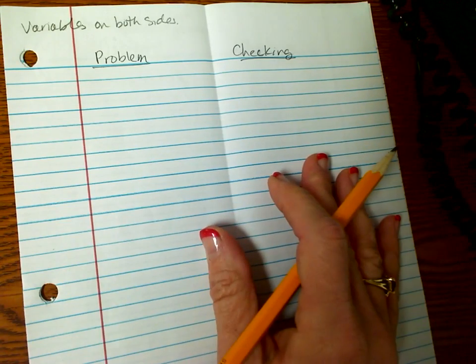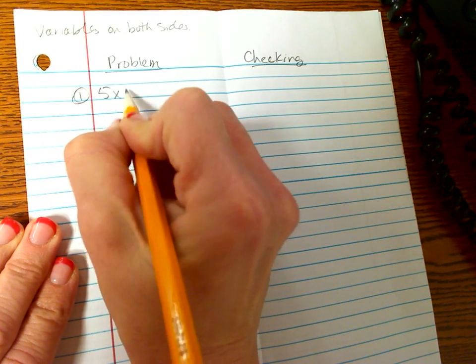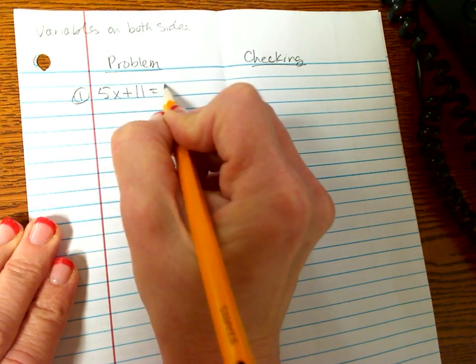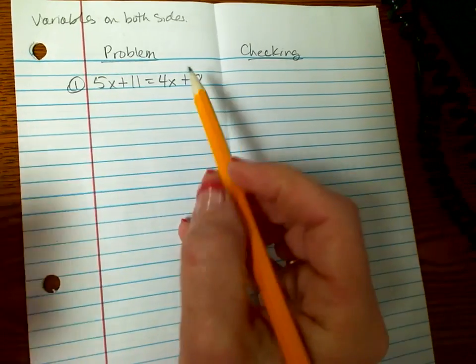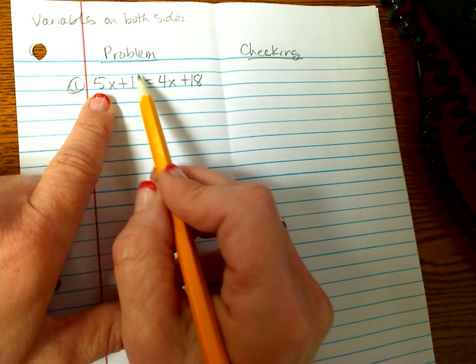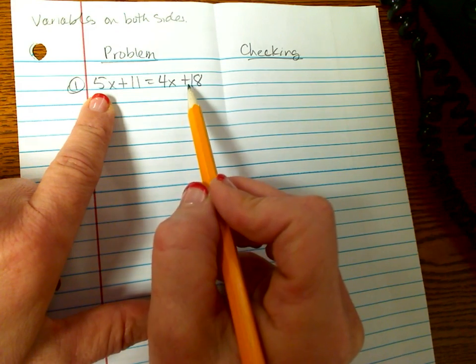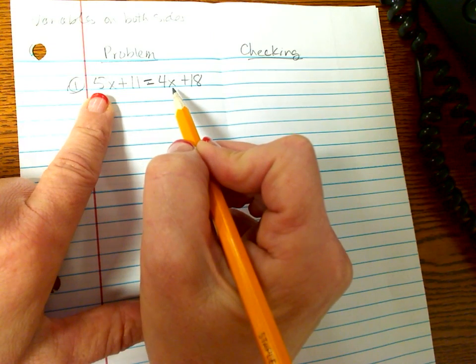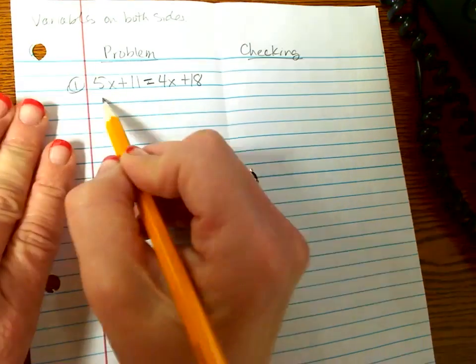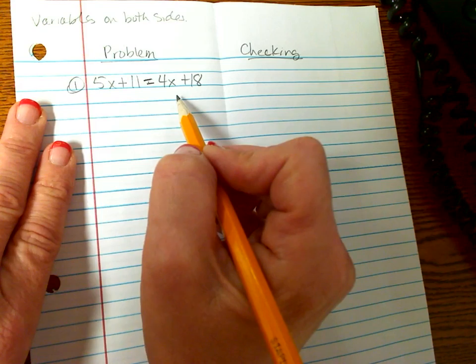Okay, write down your first problem from the worksheet. So you have 5x plus 11 equals 4x plus 18. Okay, now here's the deal. You have a variable term and a constant on one side of the equal sign, and then a variable term and a constant on the other. The thing is, with these variables, you can get them to the same side. Now, this next line, the second line, you can really do 4 ways. It doesn't matter which way you do it, but you have to have it mathematically correct.